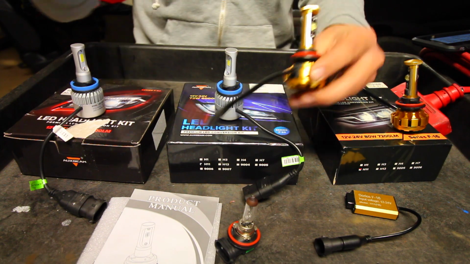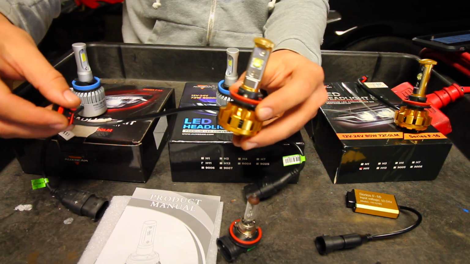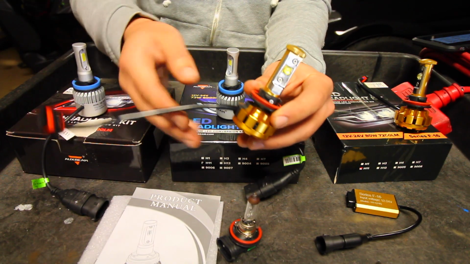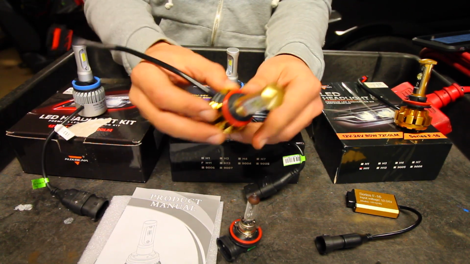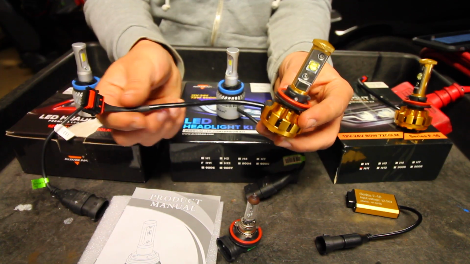Now, if you want pure performance, if you ask me, I would go with this one. And it does a very good job. I love this one. I put one of these kits in my low beams and another one in my fog lights. So both of them are H11s. So luckily, I can slap 2 H11 kits in there, and it's a direct plug and play system.